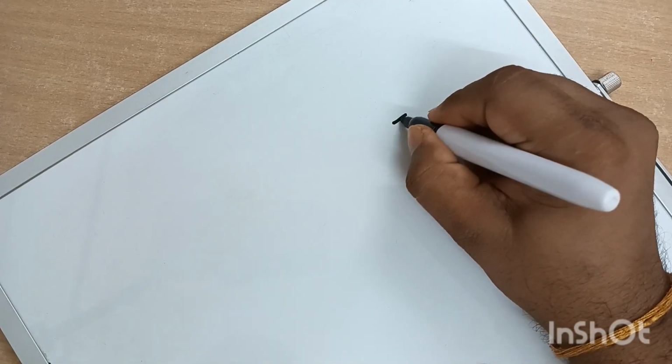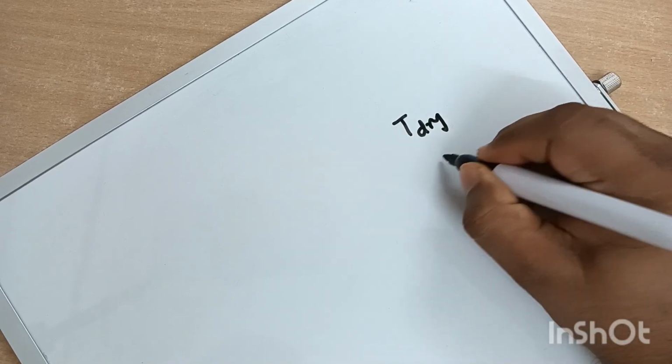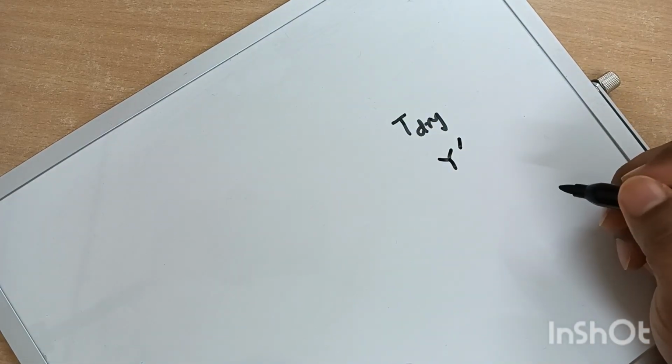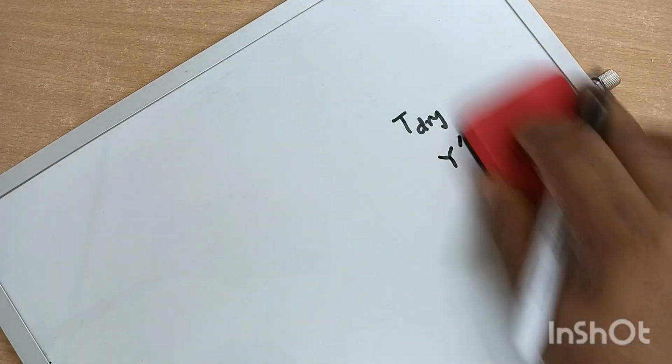Students, today I'll show you how to find out the dew point, adiabatic saturation temperature and wet bulb temperature using a psychrometric chart. So let us suppose the initial condition of air is given in terms of dry bulb temperature and absolute humidity of air. Okay, so let us just plot this data on the psychrometric chart.